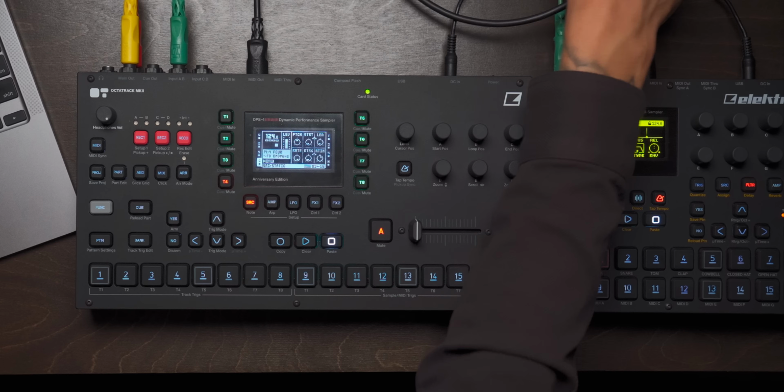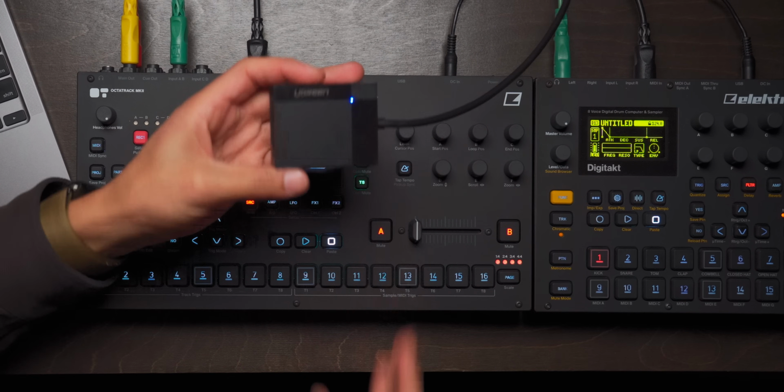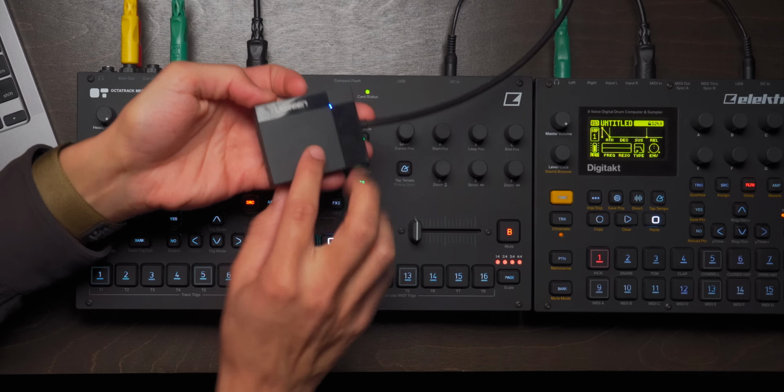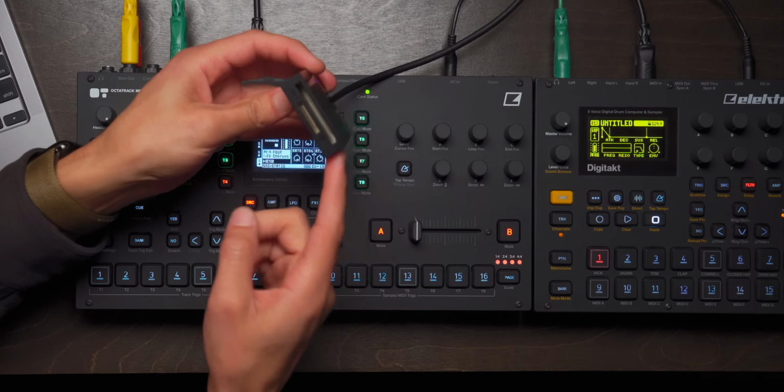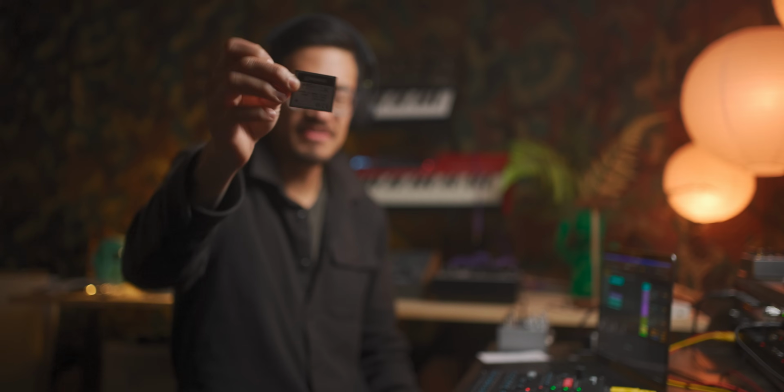But the next important thing you need, well, it's not that important. But this here, this is a CF card reader. And the reason I'm using an external one, this is by Ugreen. I have a link to it down below. It's a trick-ish, sort of, that I learned from my MPC 1000. You probably won't be able to see that at all.